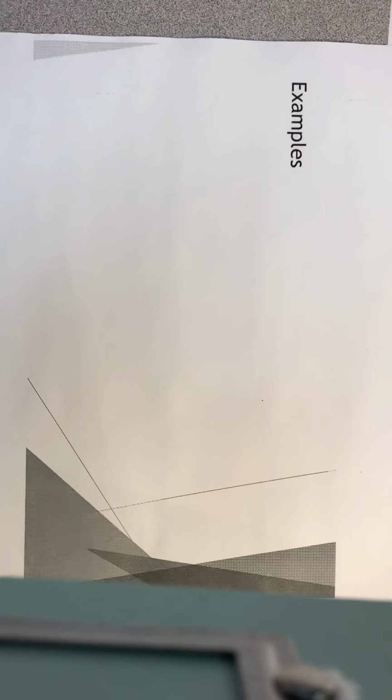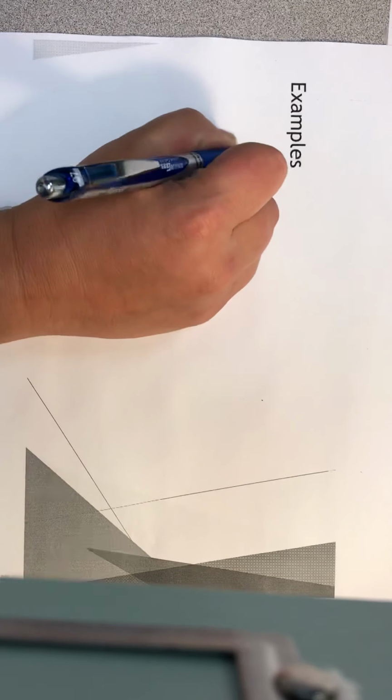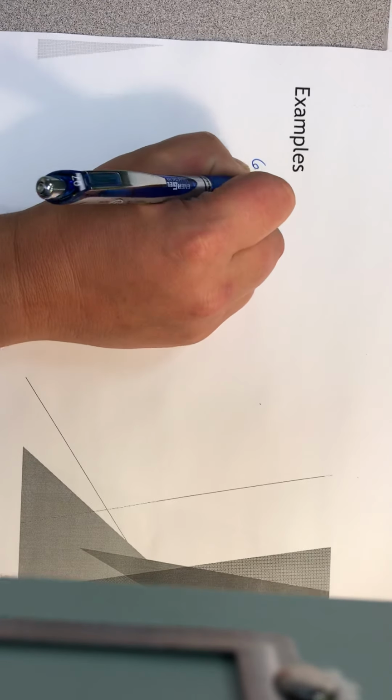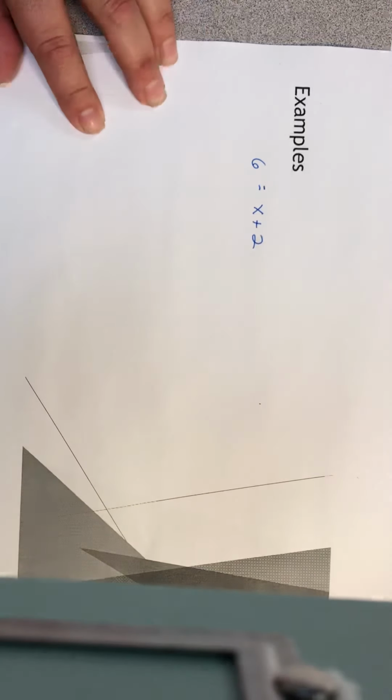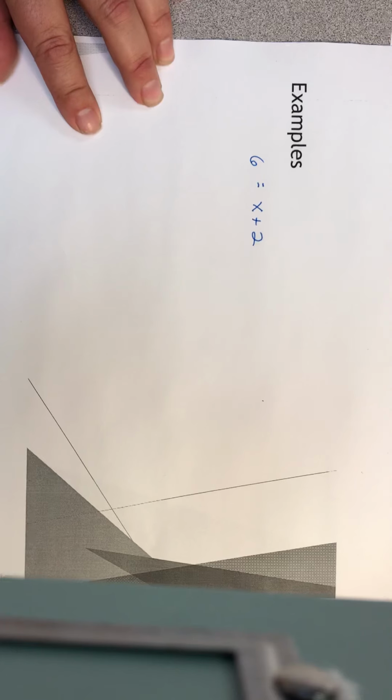Okay, so let's do some examples. Start with a nice easy one, right? 6 equals x plus 2. How hard could that be? Well, I mean, we are only doing one-step equations, right? So we can solve this in one step.